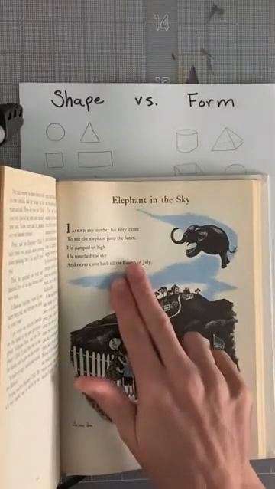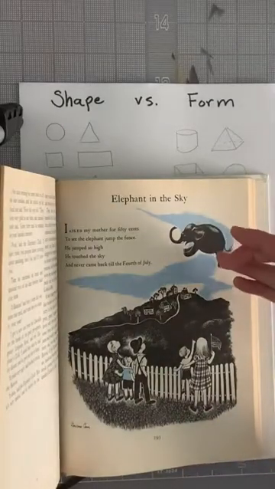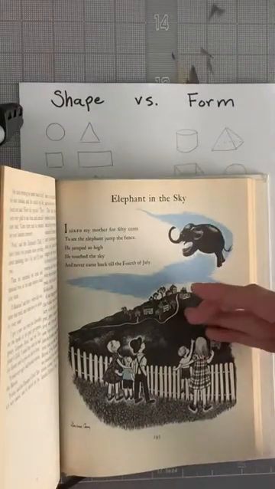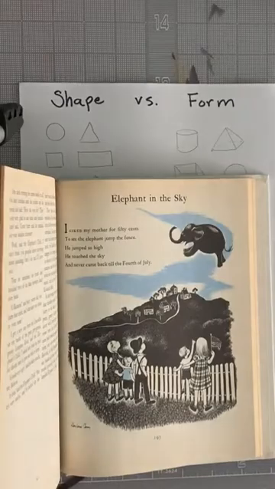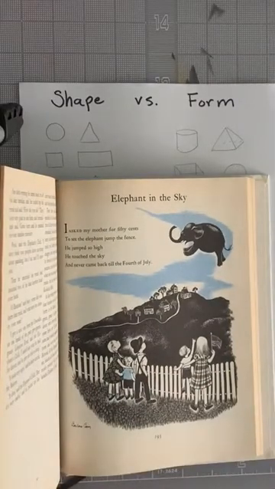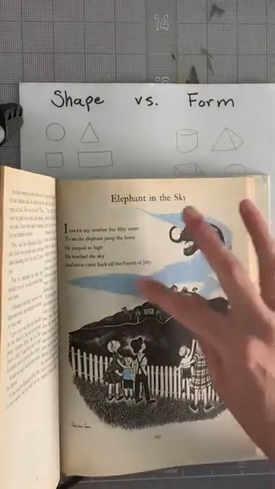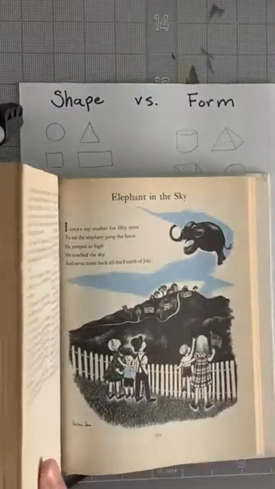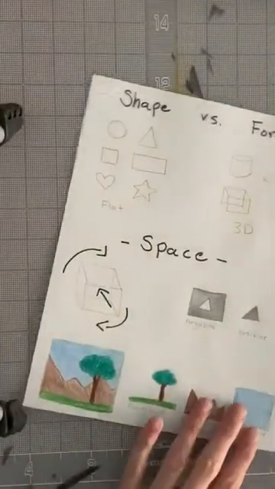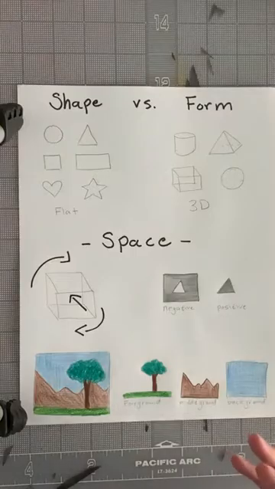You have the background, and then in front of that, you have the middle ground, and then in the very front of that, you have your foreground, okay? So foreground, middle ground, background. And that is how you understand space two-dimensionally.